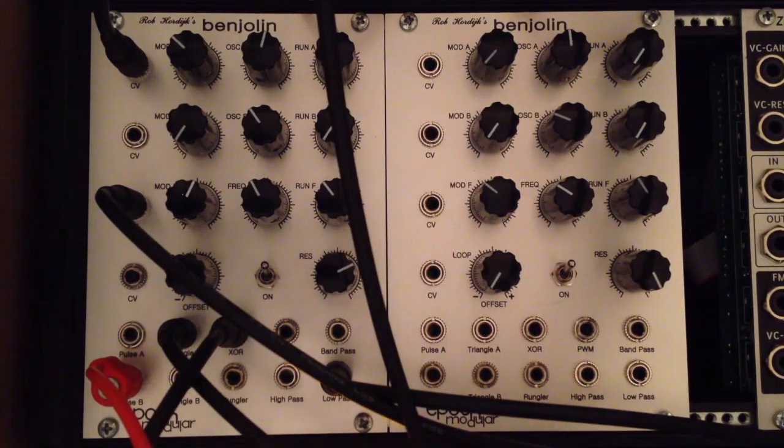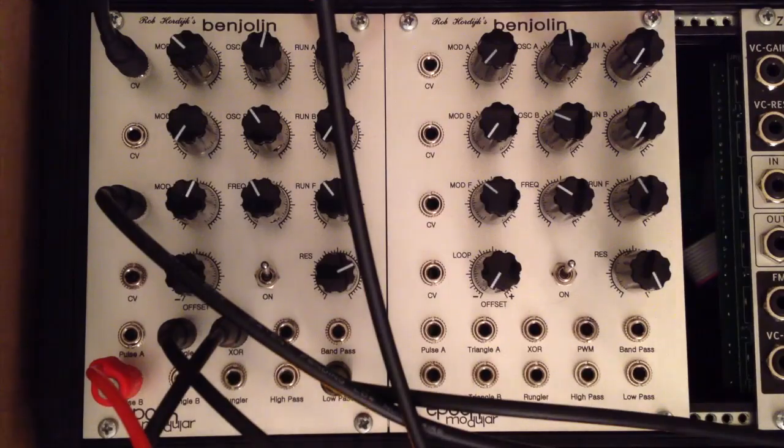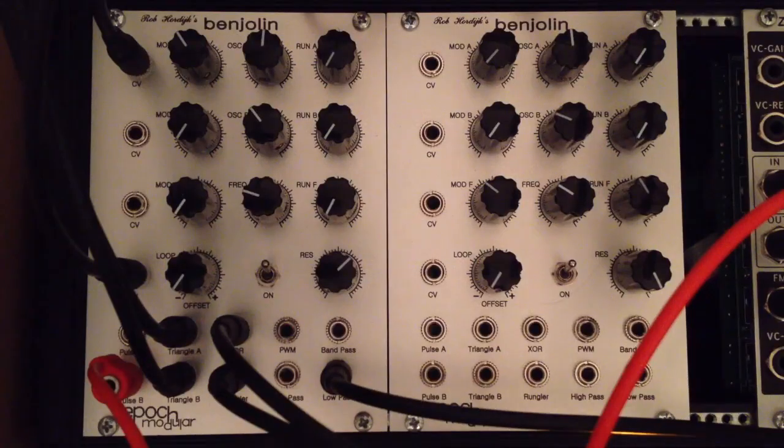Let's expand on this idea a tiny bit more, adding in a couple other things and show you how we can get a full track going here with the Benjolin at the heart. This one comes close to what one might consider a performance patch. I took basically what we had in the last patch and modified a couple things.